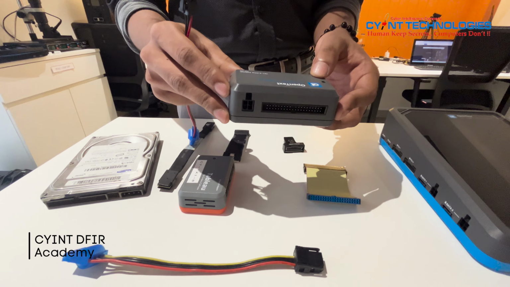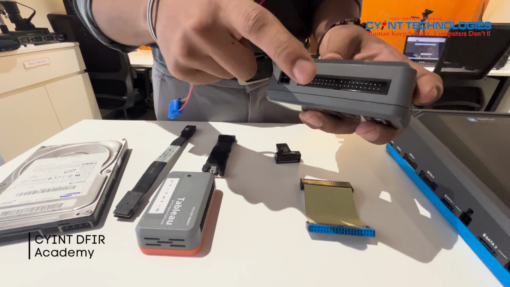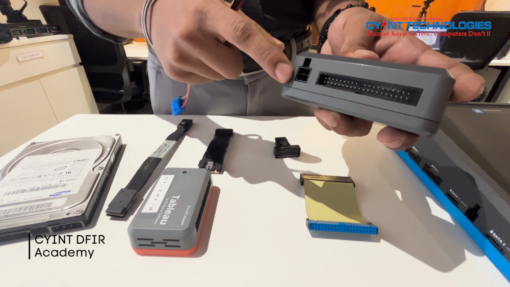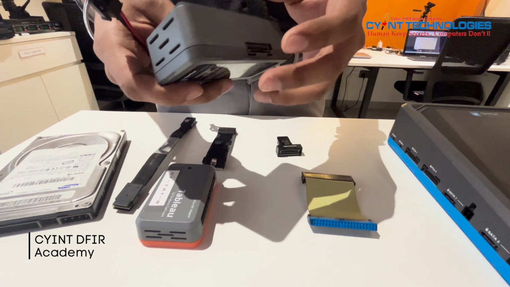So this is the TA75 PCIe adapter for IDE. On one side we can see the data ports for the IDE as well as the power support. Alright. On the other side we can see the PCIe Gen 3 4-lane, which is used to connect to the TX2. So without further ado, let's set up this particular connection.